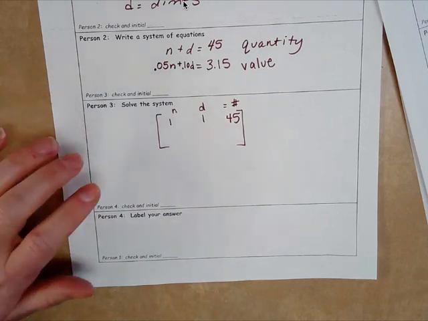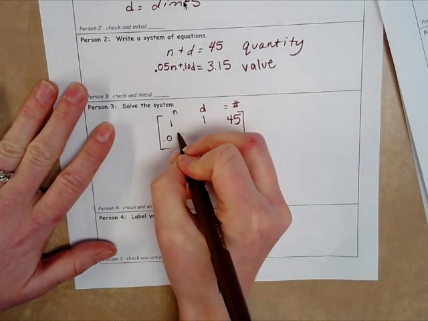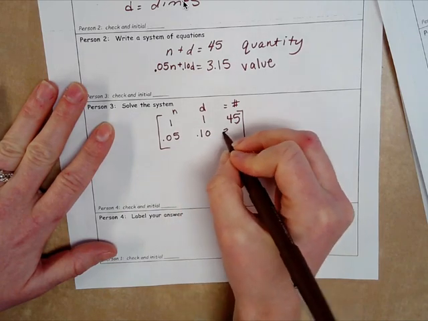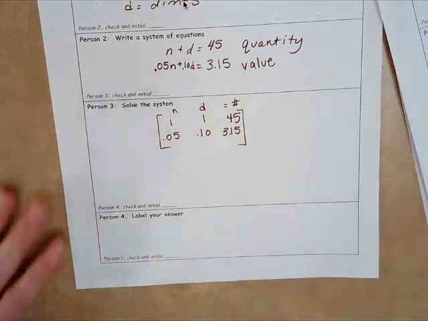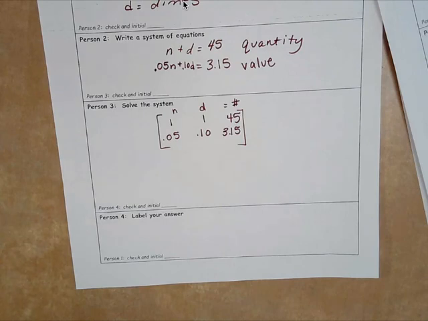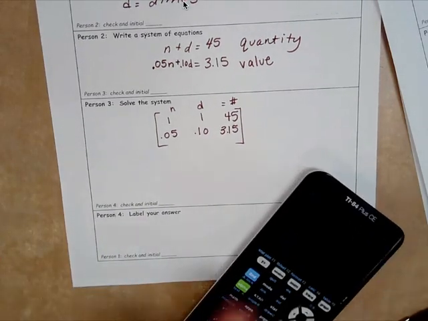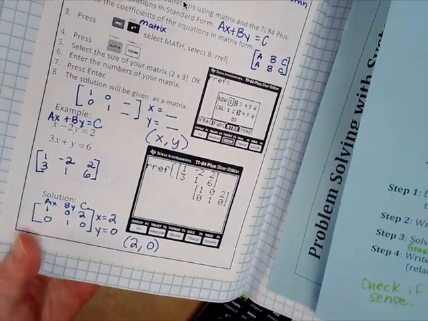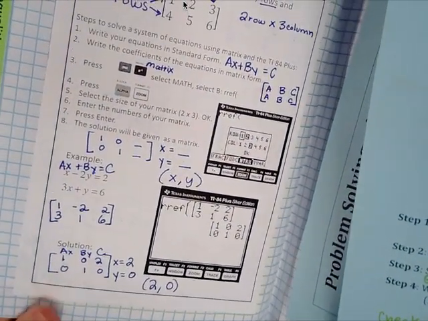So then the next one is the value. So you put 0.05, 0.10, $3.15. So hopefully you remember the steps. If you don't, you need to look back at the matrix notes that we did that gave us step by step how to do the matrices.